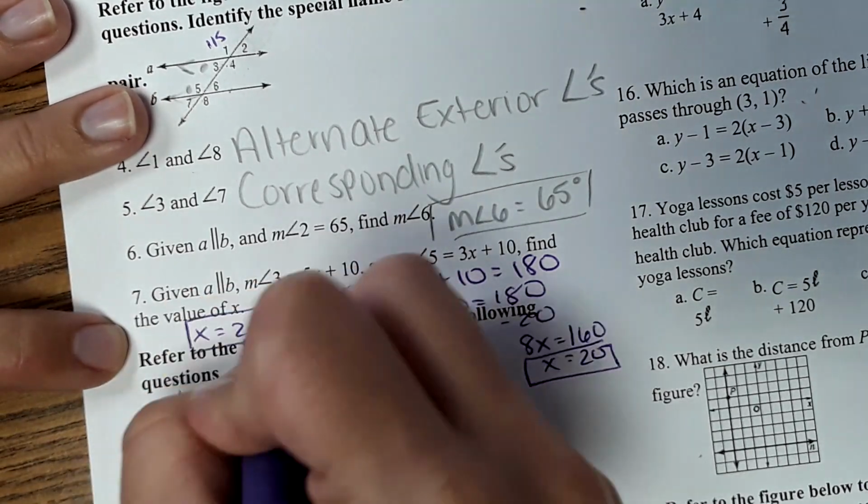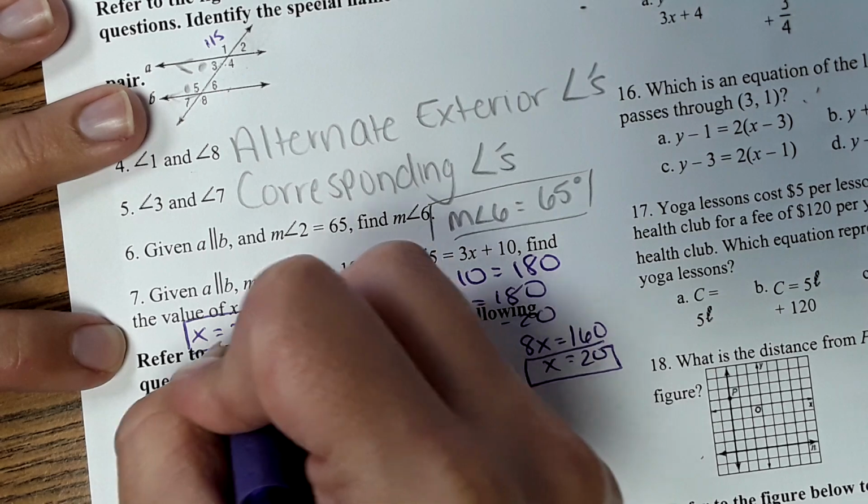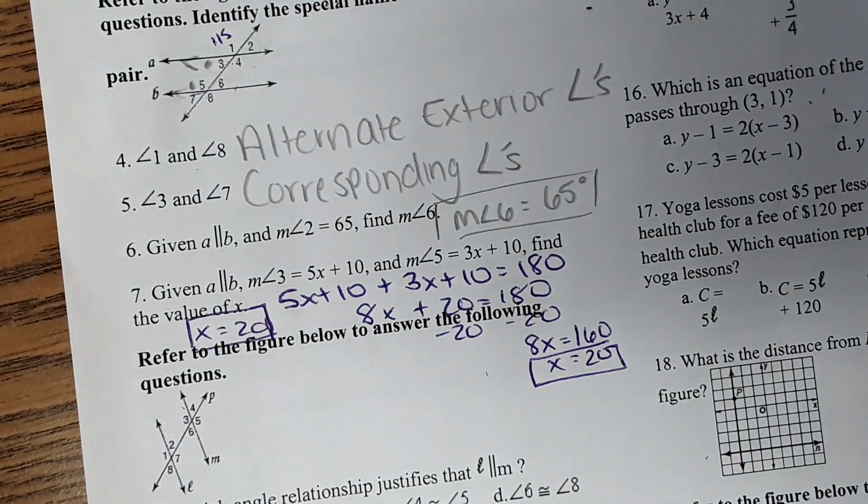Somebody on Khan Academy got a negative number for an x, and they were second guessing themselves. They're like, can you get a negative number for the x? You can, right? You can. The one thing you can't get a negative number for is like angle measure. You wouldn't get negative for angle measure or like distance or anything like that, but x can be negative.